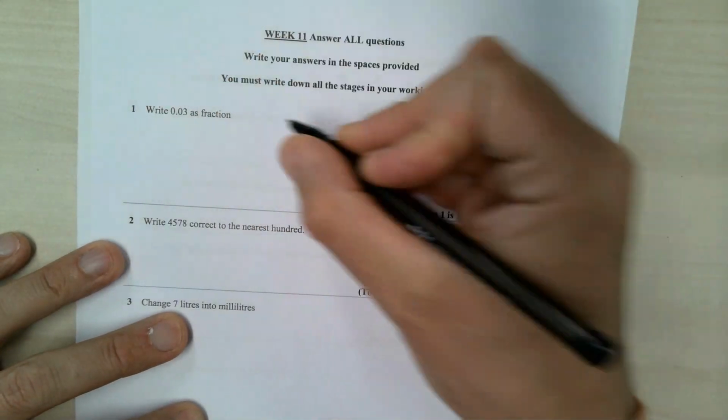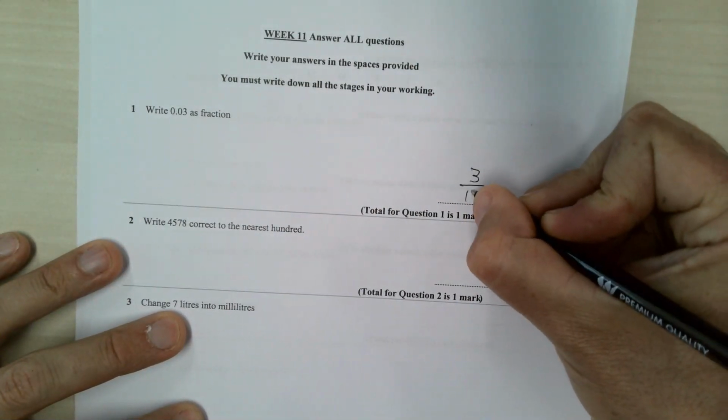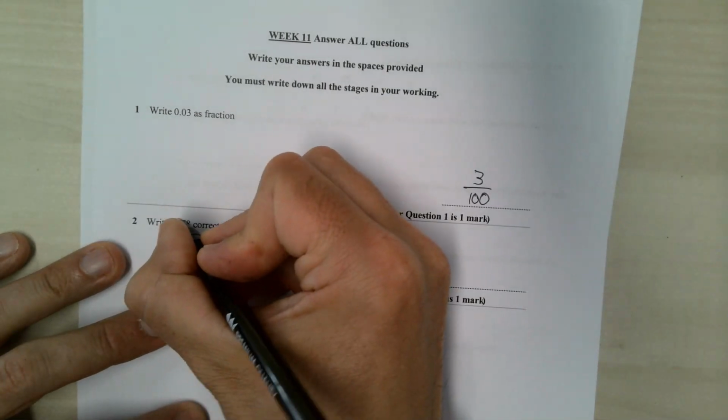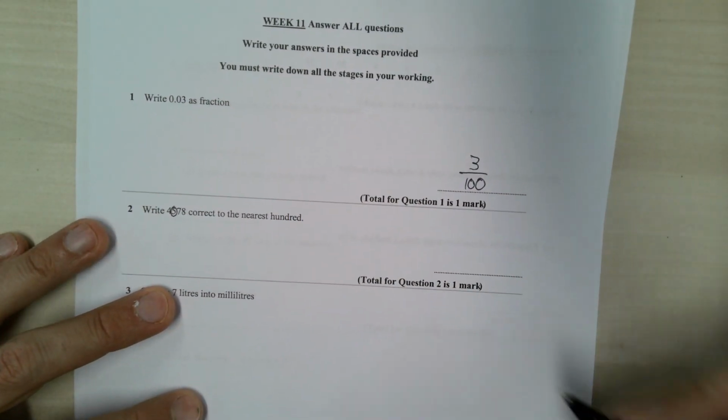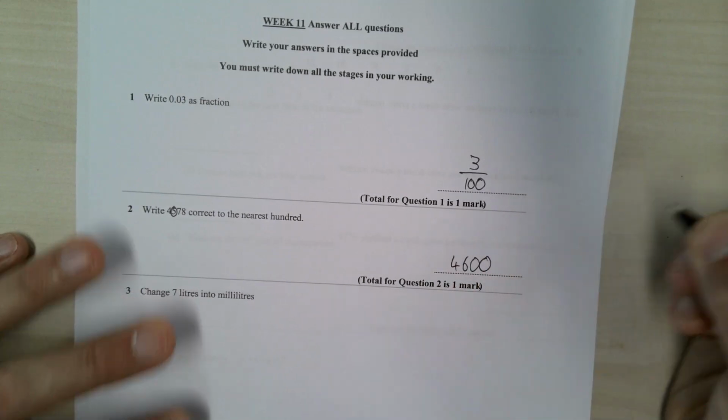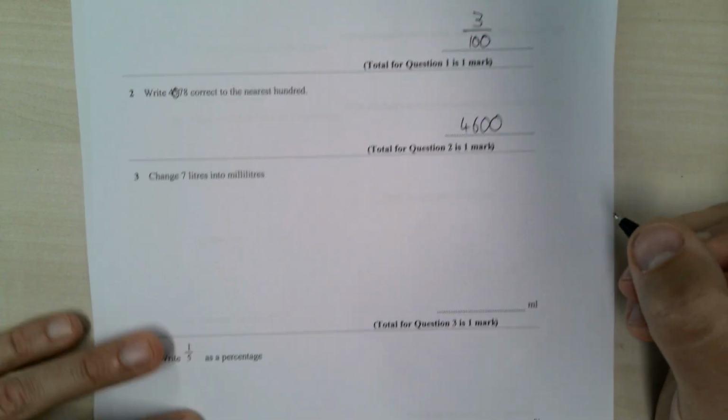So 0.03 as a fraction. Well, that's in the hundredths column, so it's dead easy. That's going to be 3 hundredths. Okay, right, 4,578 correct to the nearest hundred, so it's the 5 I'm looking at for the rounding. The 7 means that we're closer to 4,600 than 4,500, so it's 4,600.